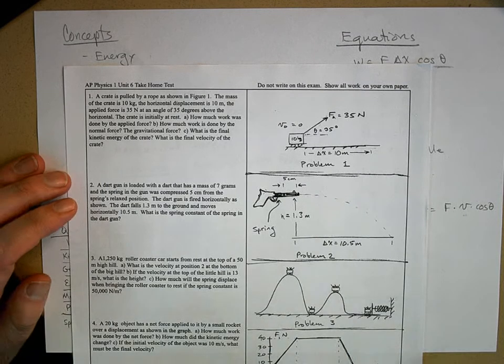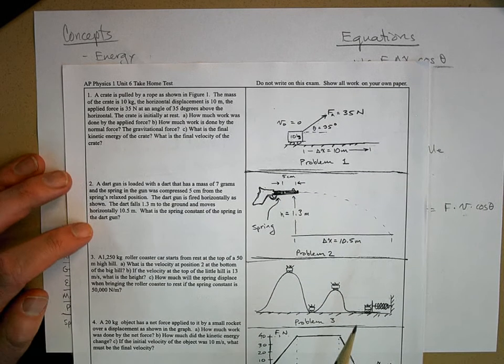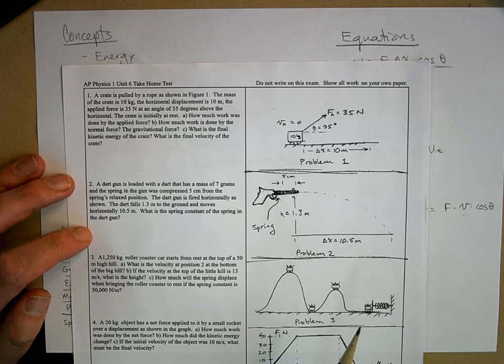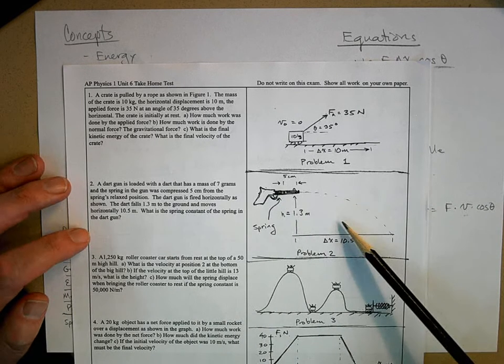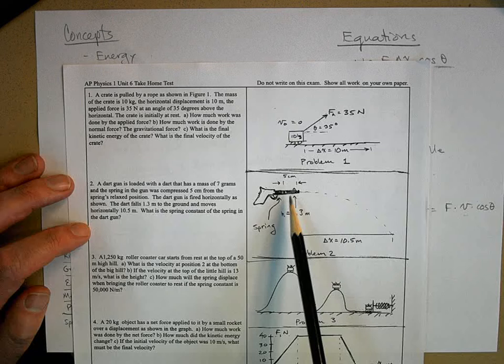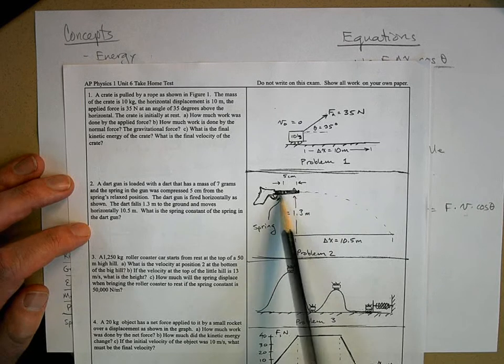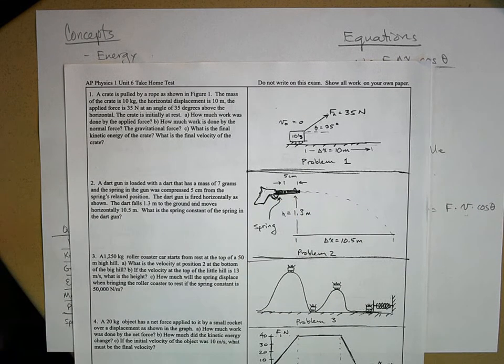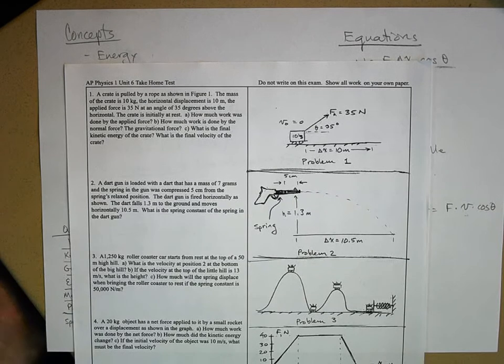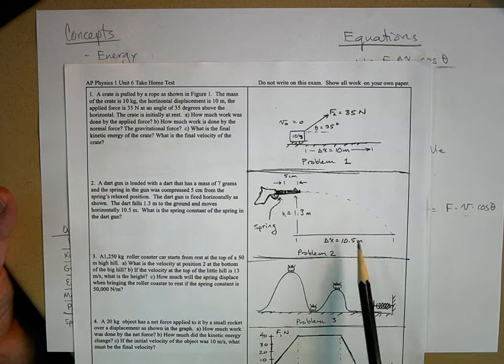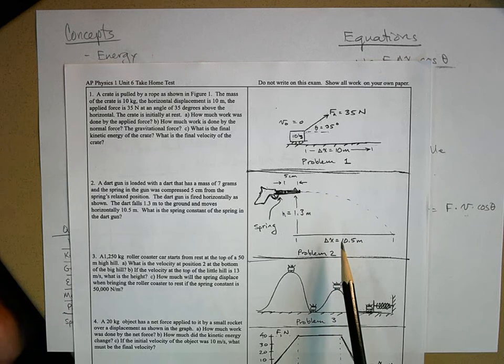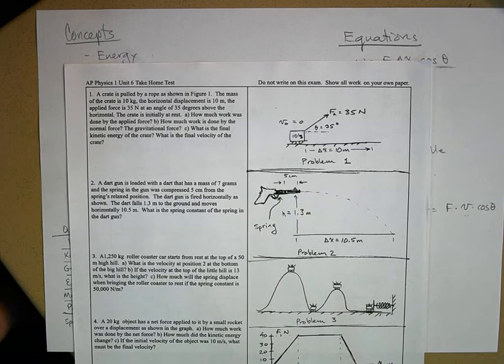So then you can have a conservation of mechanical energy problem, which basically is, if you squish in a spring and you fire a dart gun, I think you're probably going to have another dart gun. I'll probably give you a dart gun problem on the test. I haven't written it yet, but it'll be a little simpler than this problem. So keep that in mind.